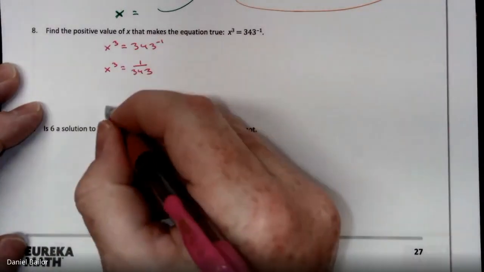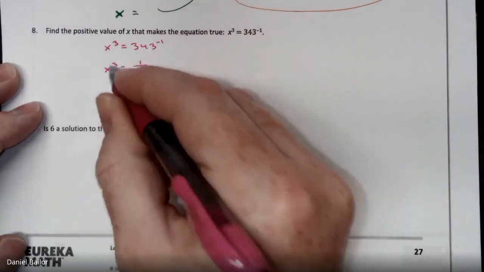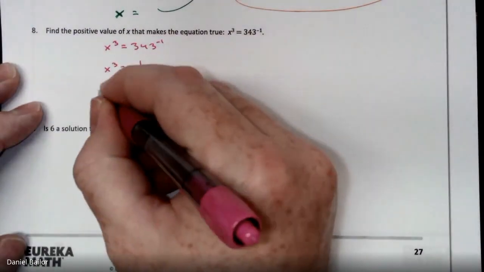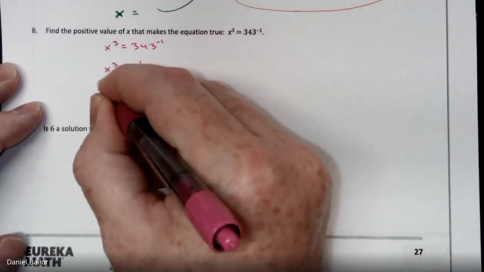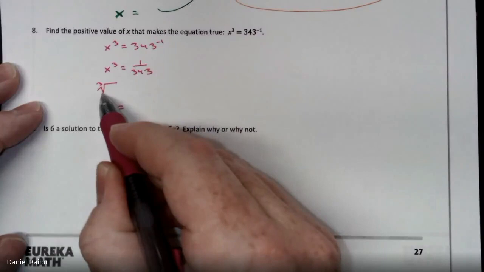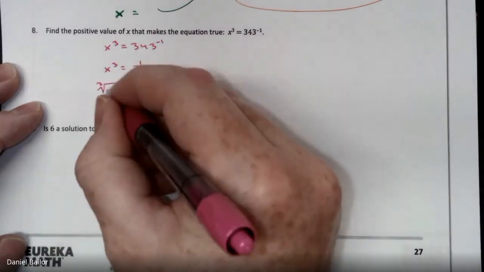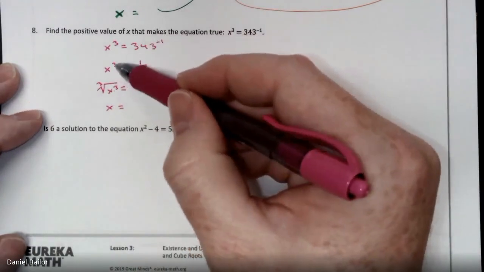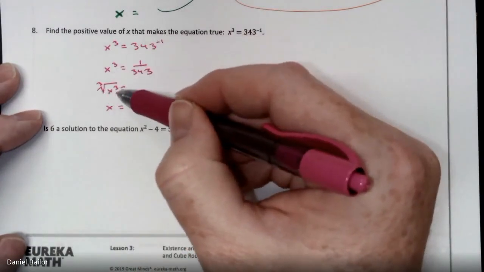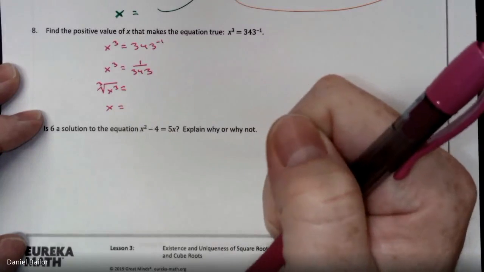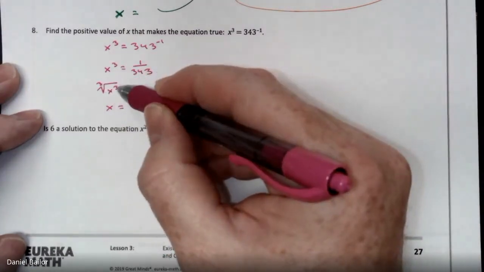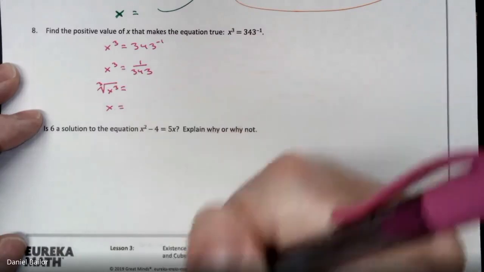Now we really just want x. We don't want x cubed. We want to know what x is. So to find x, we need to take the cube root. That's why I did the radical with a 3, the cube root of x cubed, because the cube root of x cubed is just x. They're inverse operations. So the cube root and the x cubed cancel to make just x.